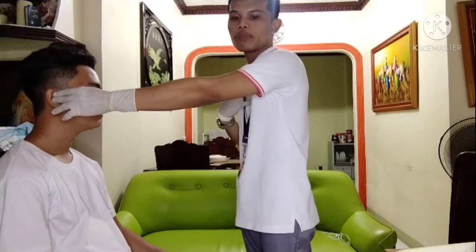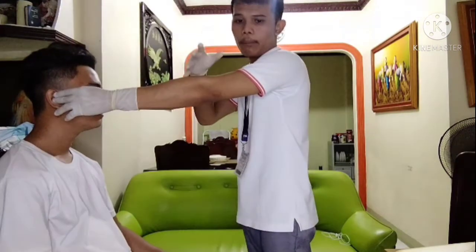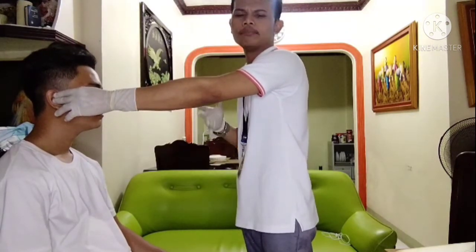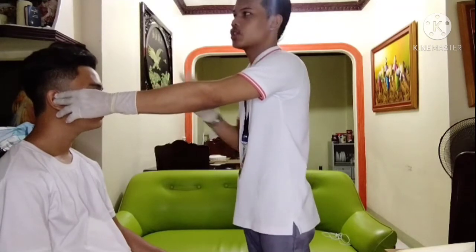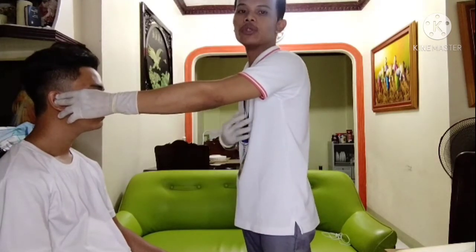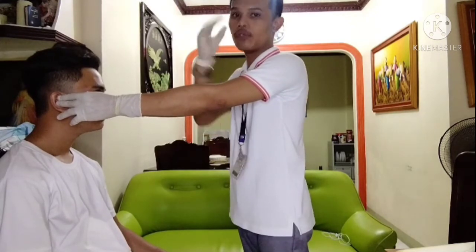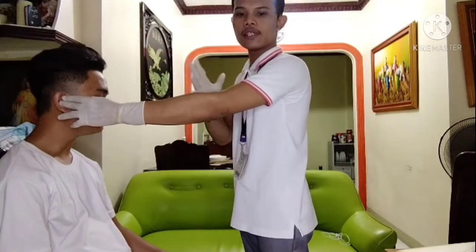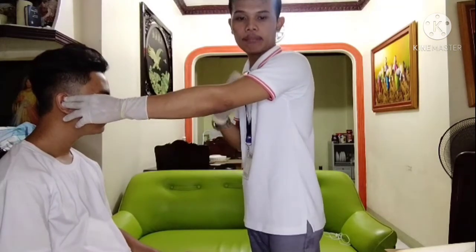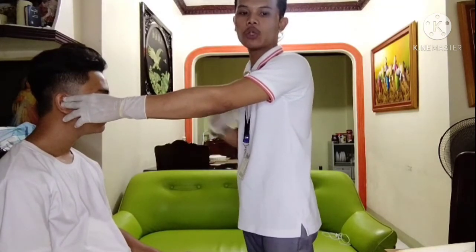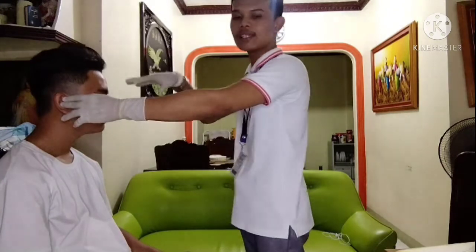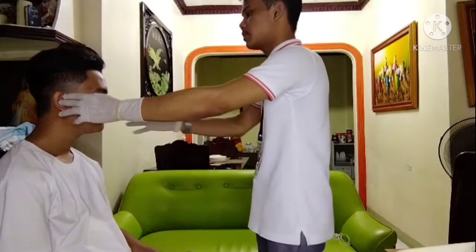Whisper numbers or words that contain equally accented syllables such as 99 or baseball. Then ask the client to repeat what you have whispered, and repeat on the other side. The rationale for this is that cranial nerve 8 brings sound and information about one's position and movement in space into the brain. Okay, sir.